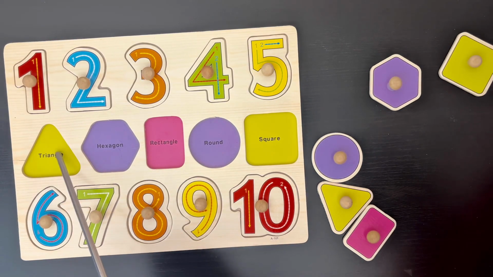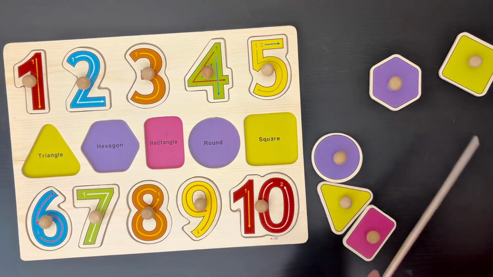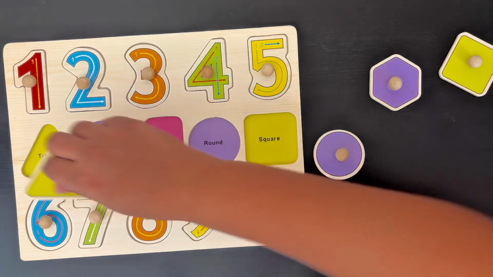Now all shapes. It's a triangle. Green triangle. Did you see any triangle here? Yes. This is the triangle.